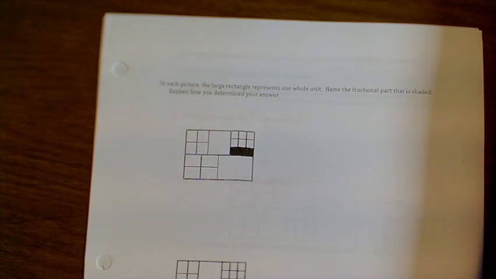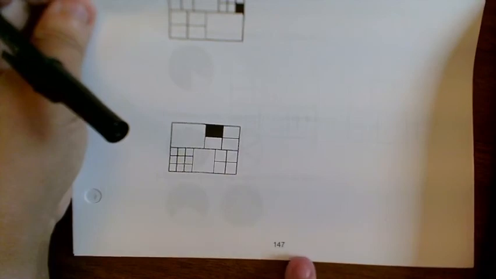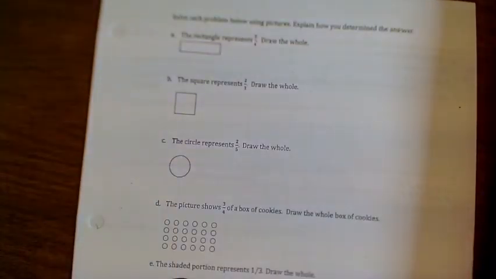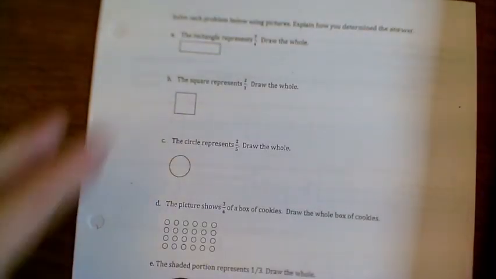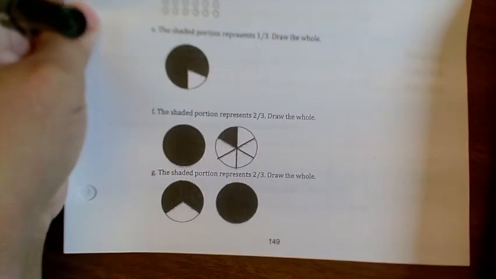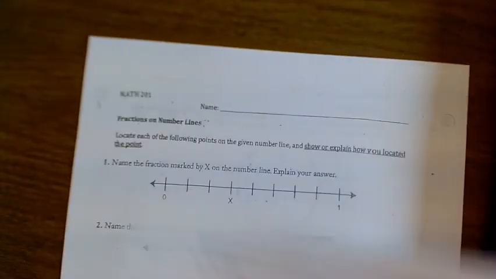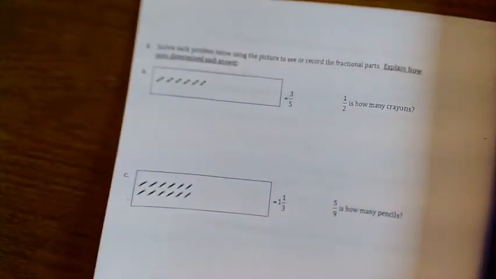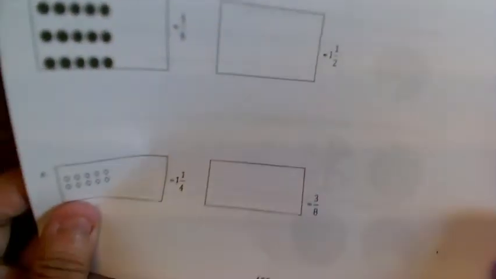Okay, so for homework, I want you to try page 147. There's some puzzles about fractions. You are also going to try page 148. Some more puzzles about fractions. You are going to try page 149. So this should look familiar. We did some examples of this in our video earlier. So 149. I want you to try page 150. So 150.